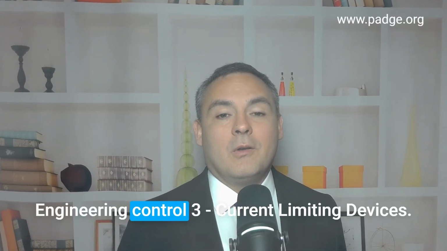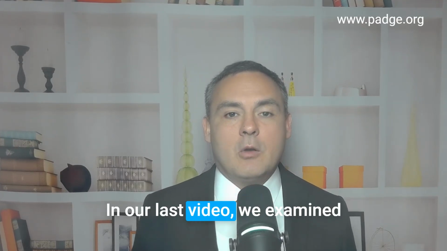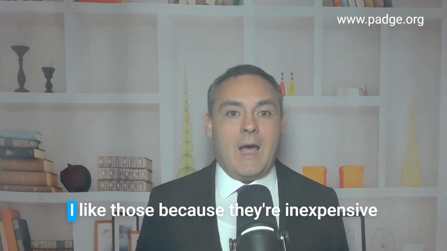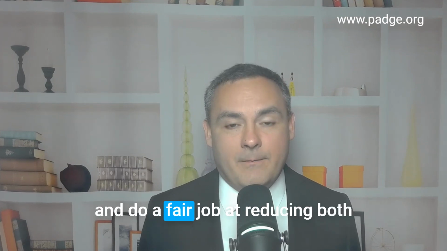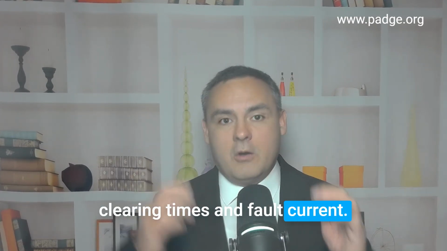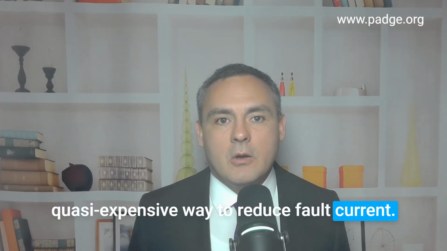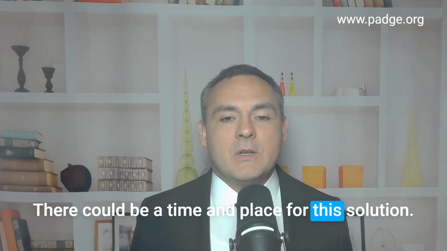Engineering control 3. Current limiting devices. In our last video, we examined current limiting fuses. I like those because they are inexpensive and do a fair job at reducing both clearing times and fault current. A current limiting reactor is a quasi-expensive way to reduce fault current. There could be a time and place for this solution.